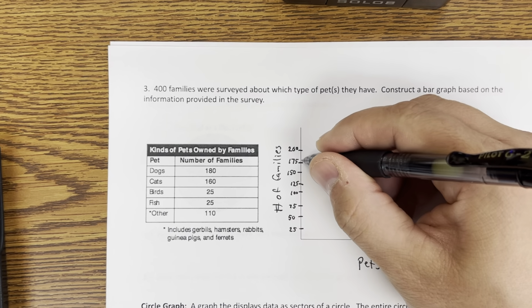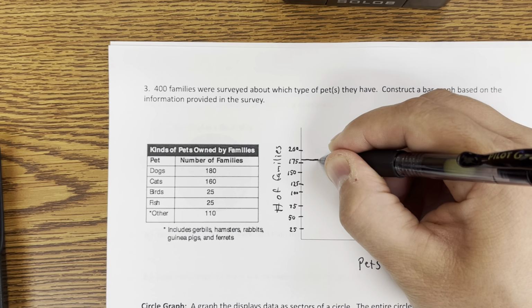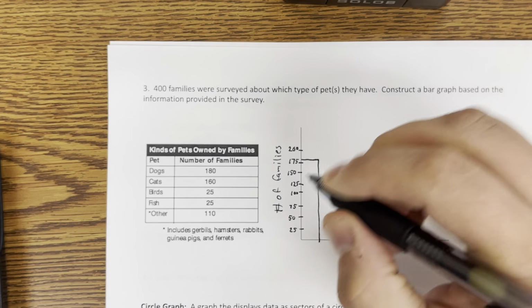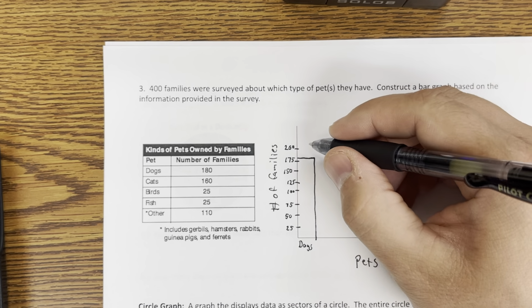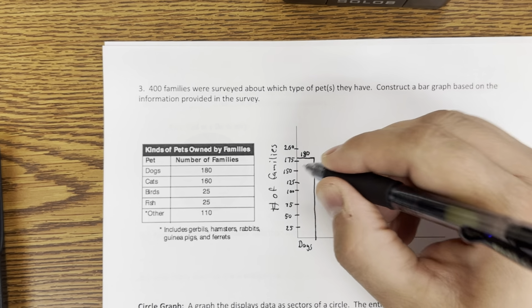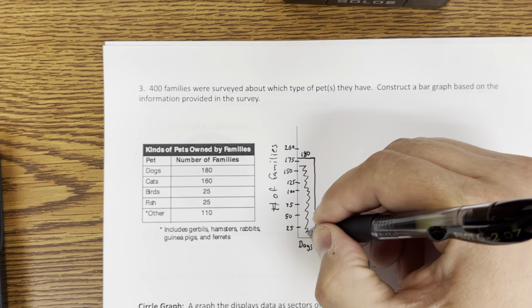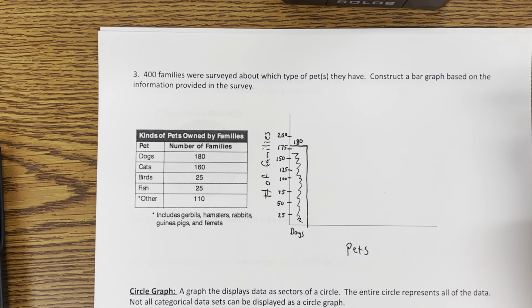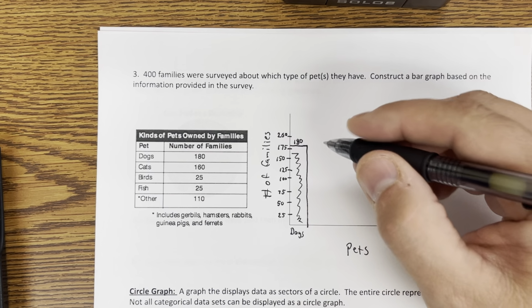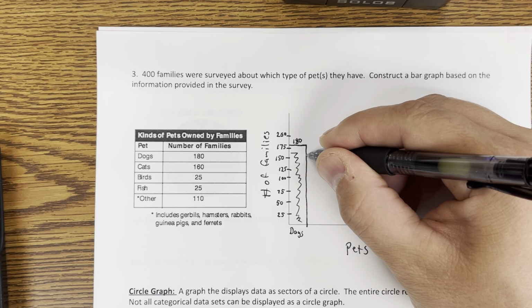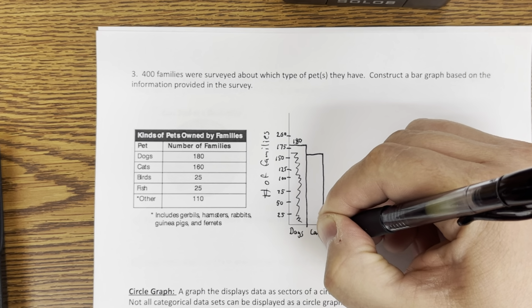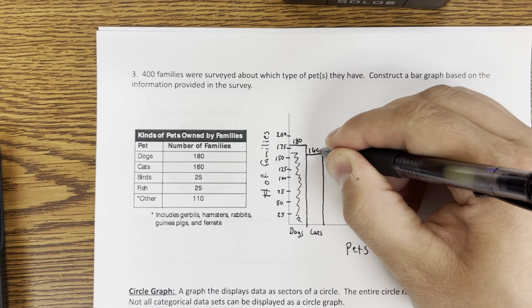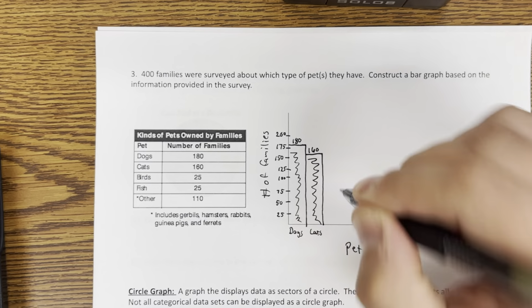All right, so first thing I'm going to do is put in the dogs. We have to get up to 180 for the dogs, so that's to about right here. So dogs went up to 180. Then we could color this in. I'm not going to get too carried away with that. For the cats, we were at 160, so that would be a little bit lower, right about here. Cats, 160, and we could color in this bar.